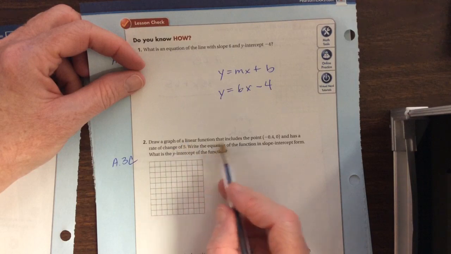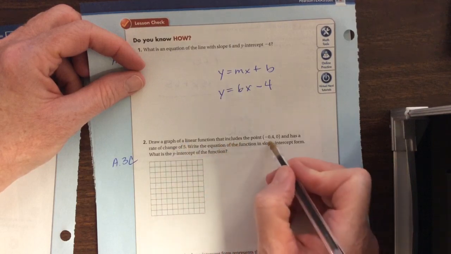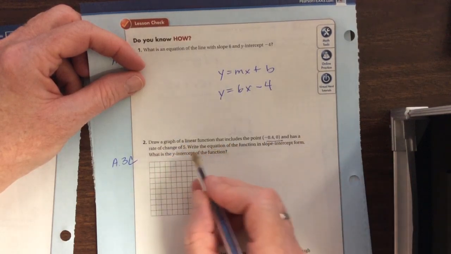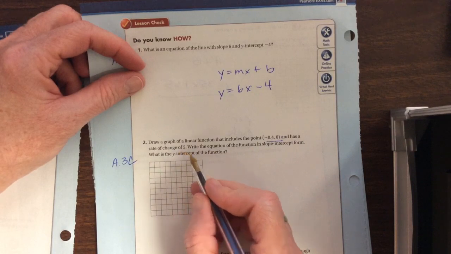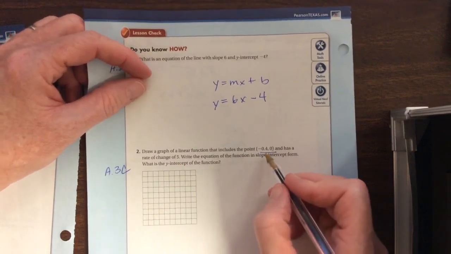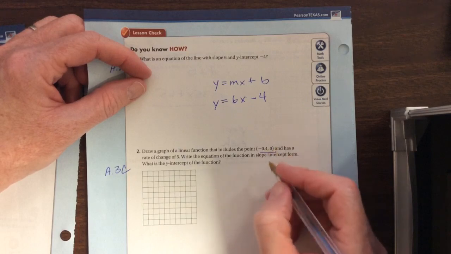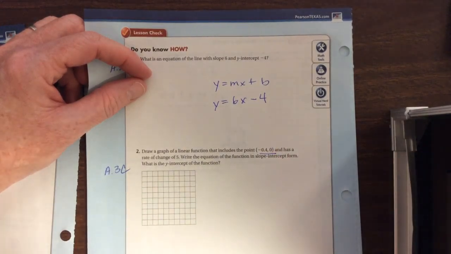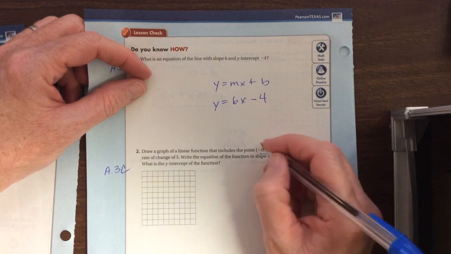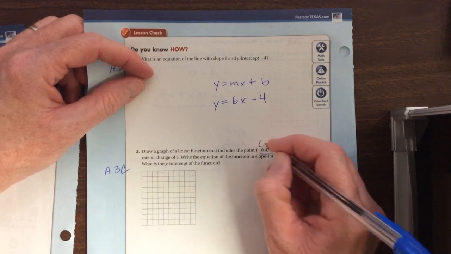Draw a graph of a linear function that includes this point and has a rate of change of 5. Well, we're not going to mess with a decimal, so I'm going to just change this to a -2.